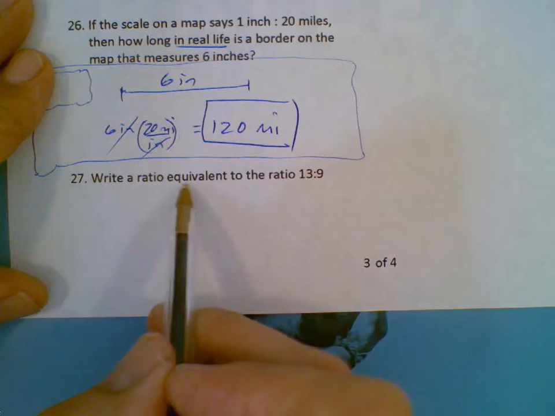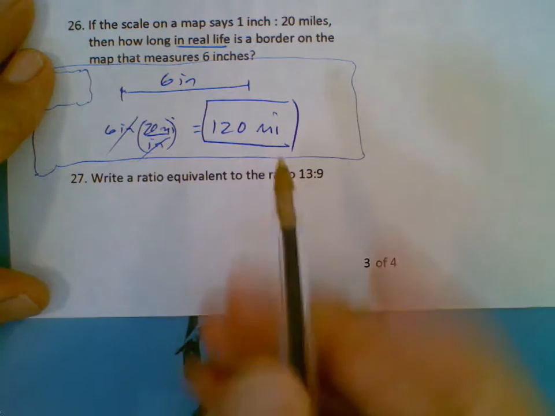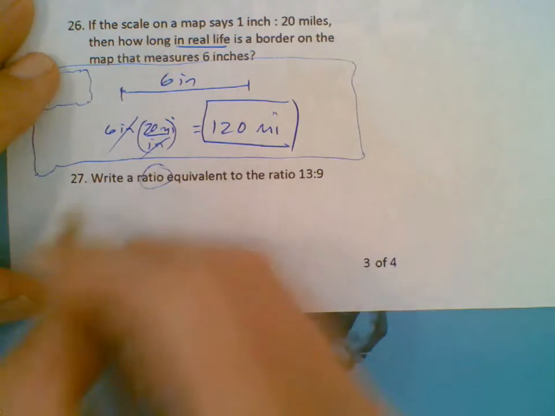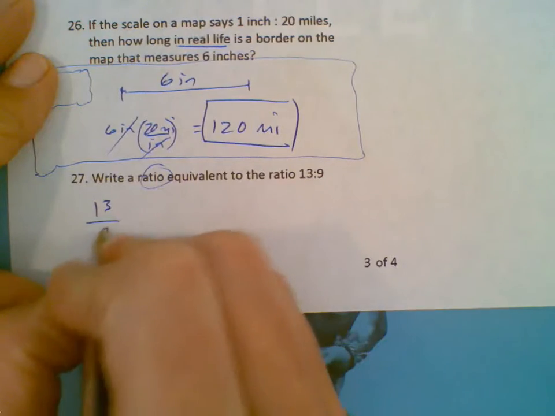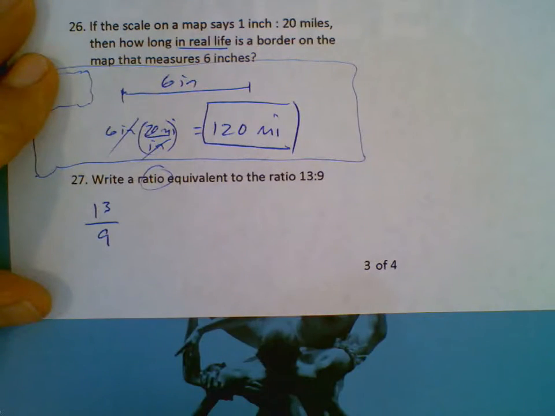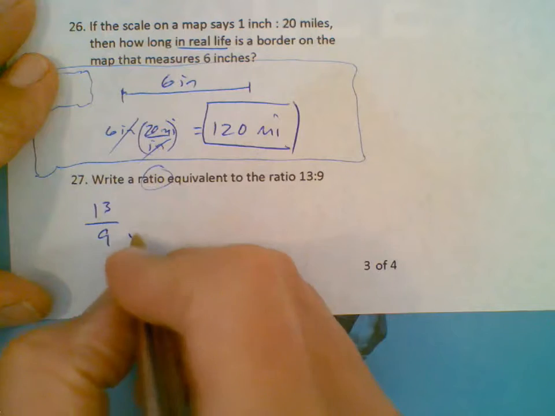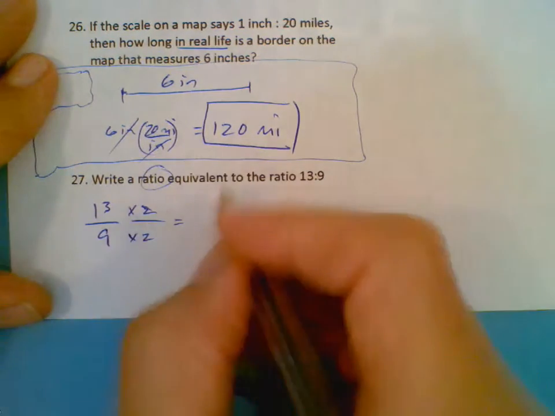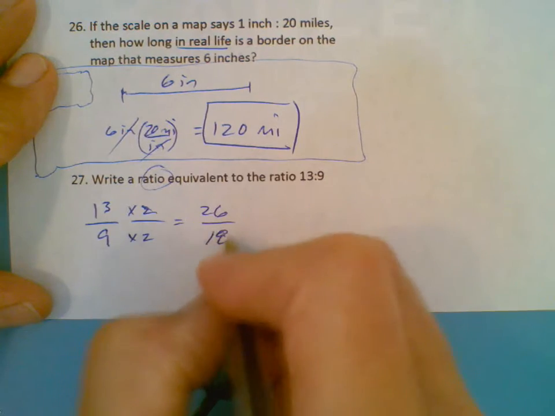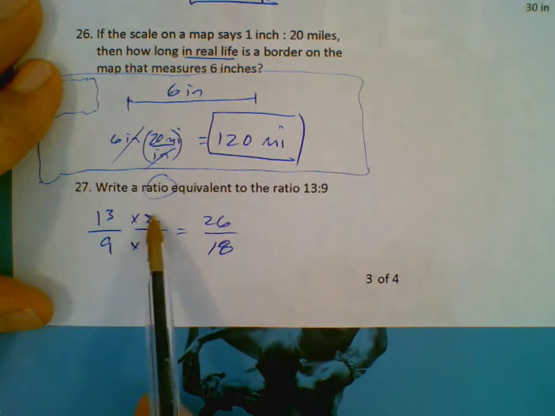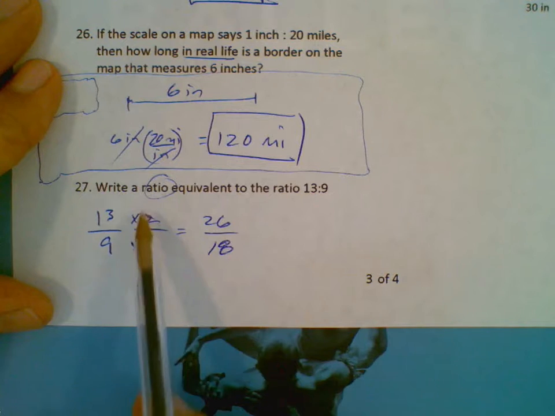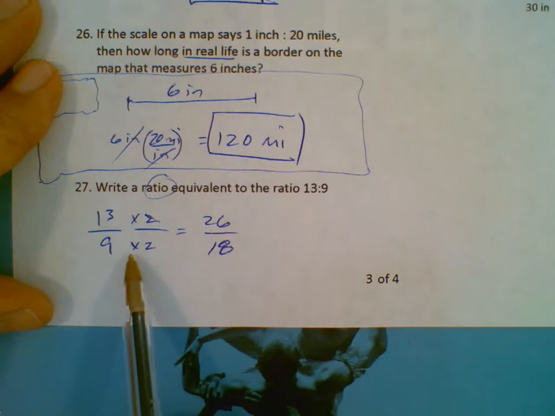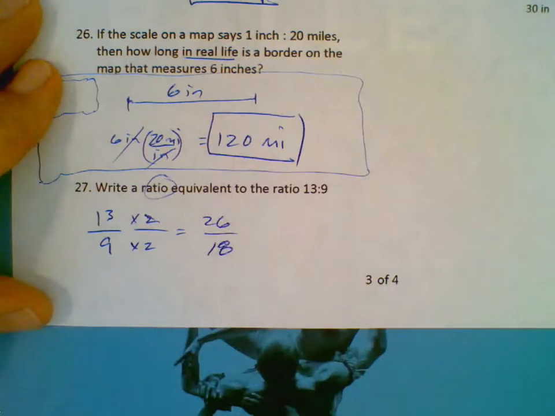Write a ratio equivalent to the ratio 13/9. So remember, a ratio is simply written as a fraction. So here's 13/9. We just have to come up with an equivalent ratio. Well, if I multiply both top and bottom by 2, 13 times 2 is 26 over 18. Of course, I can multiply it by 3 or 4 or 5. Whatever I do has to be the same top and bottom, and I have an equivalent ratio.